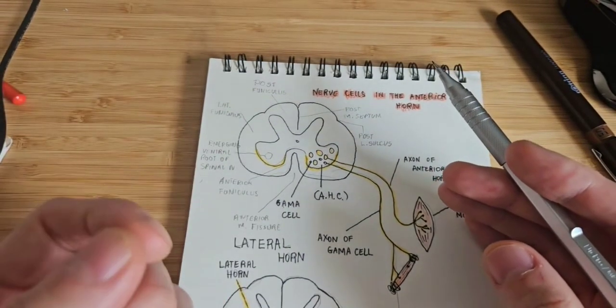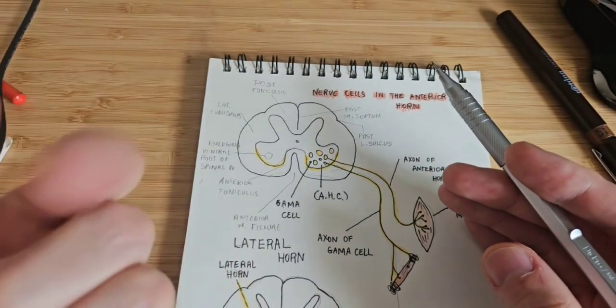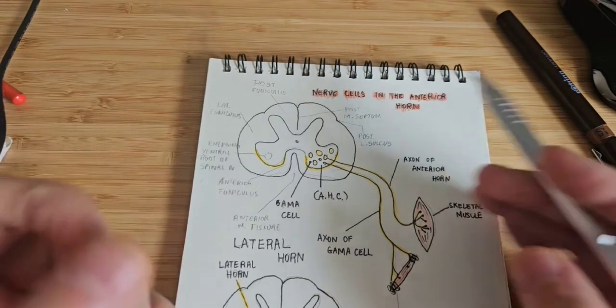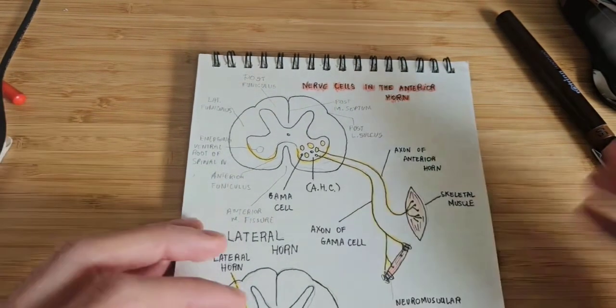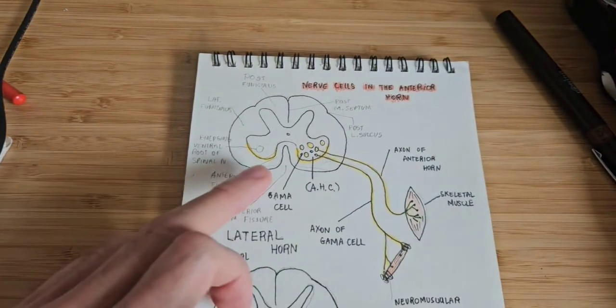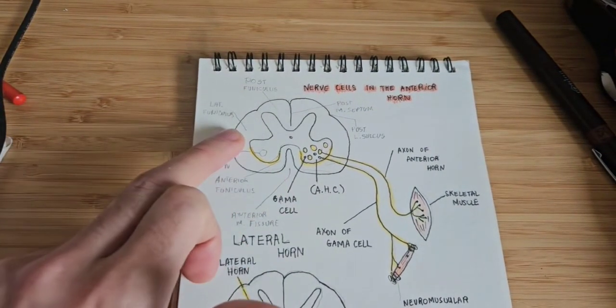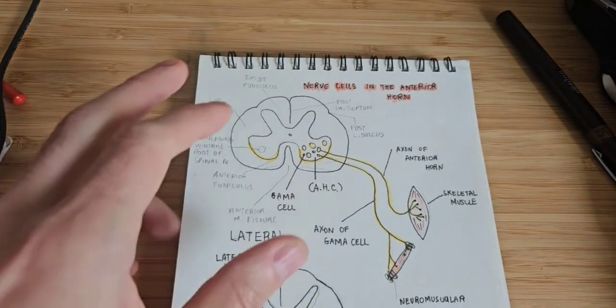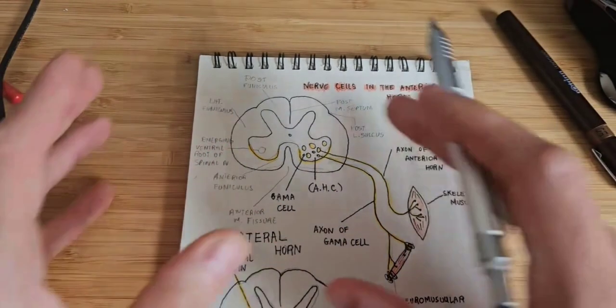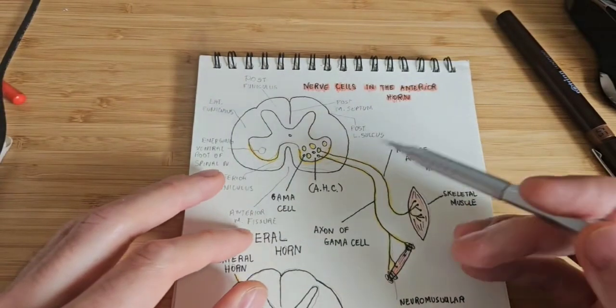Not only motor control, but also sensory processing and reflex coordination. Now, the three primary funiculi are the anterior funiculi, the lateral funiculi, and the posterior funiculi. And they are located at different positions on the spinal cord.